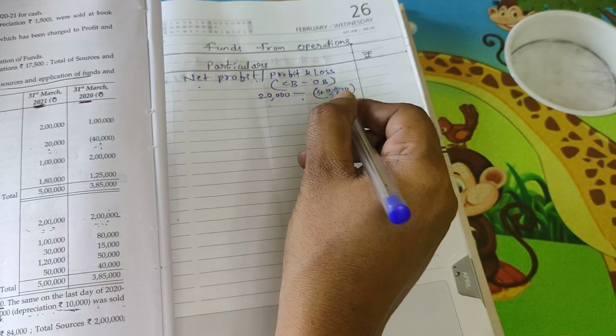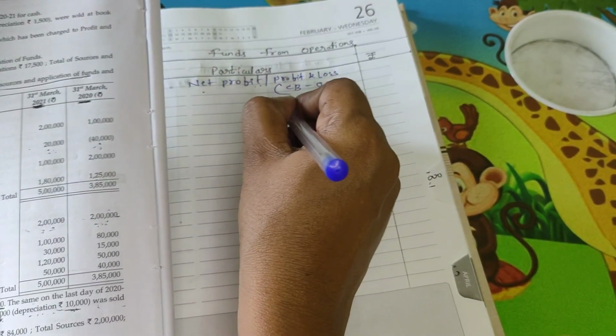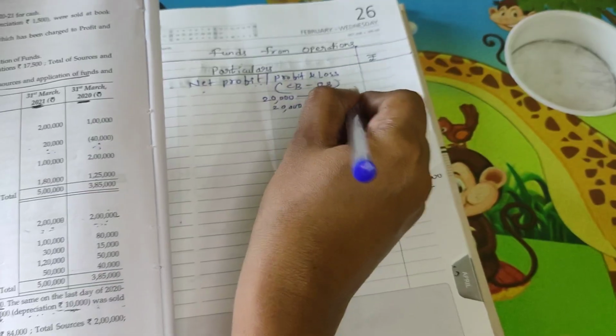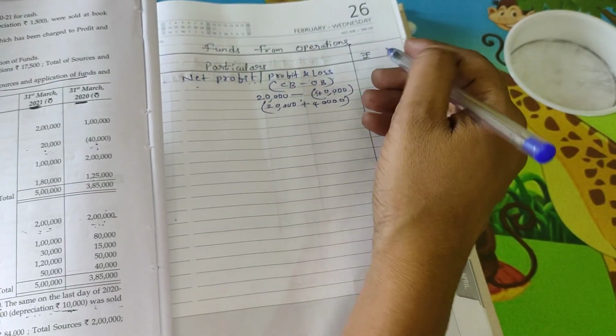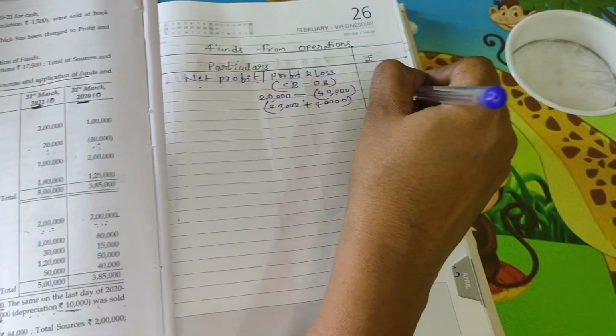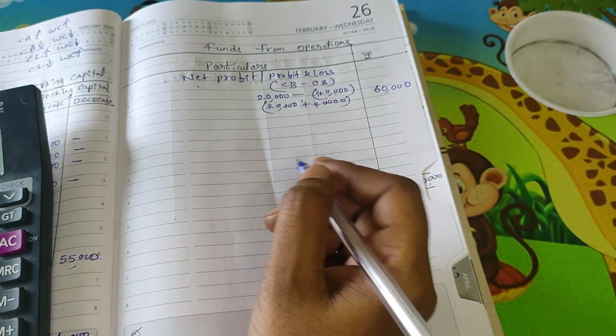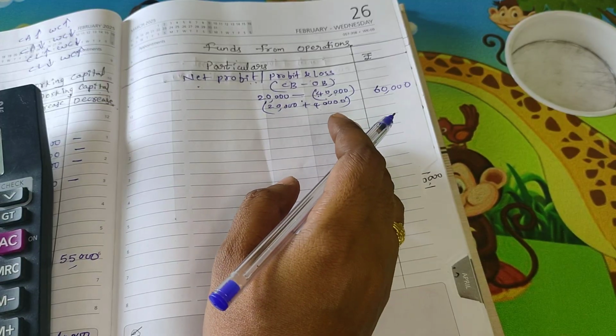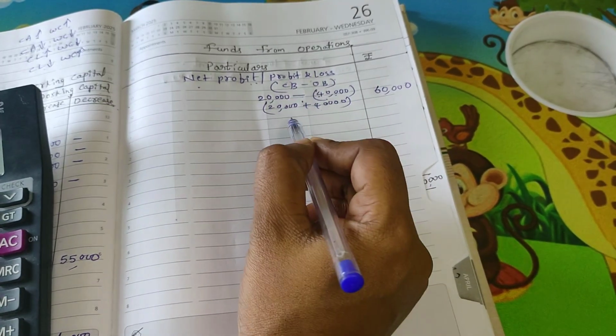Minus minus becomes plus. That means 20,000 plus 40,000. Okay, so this 40 plus 20, 60,000. If you got 60,000 profit only, last year loss you covered. So that this year profit is 20,000.